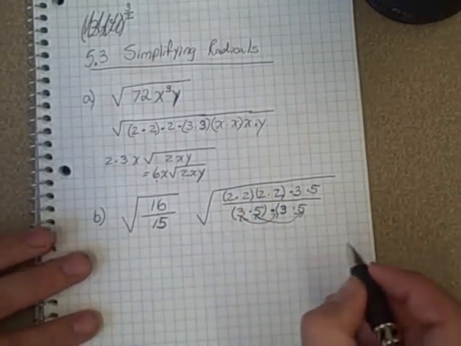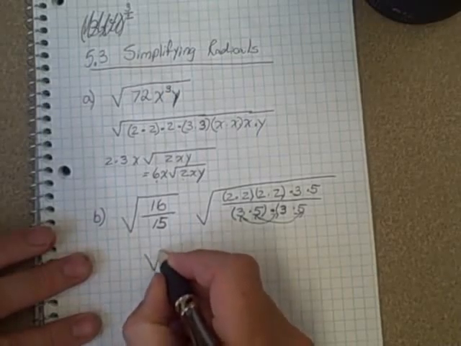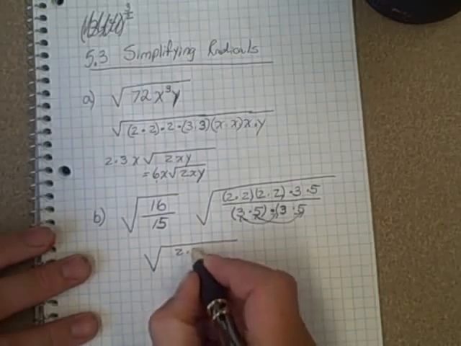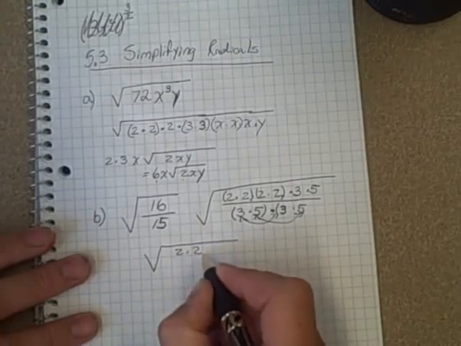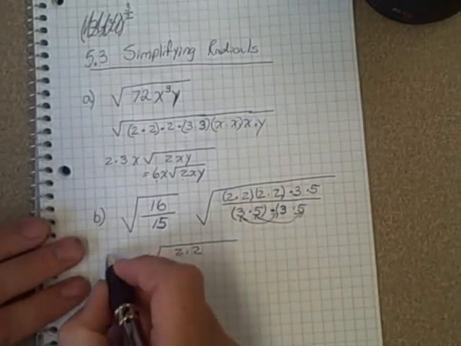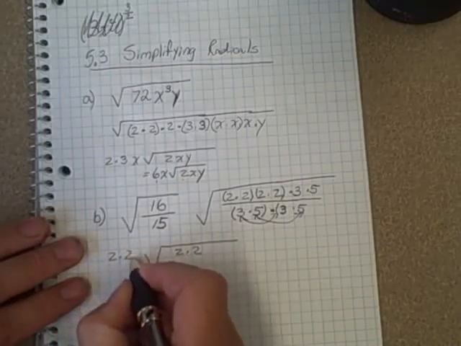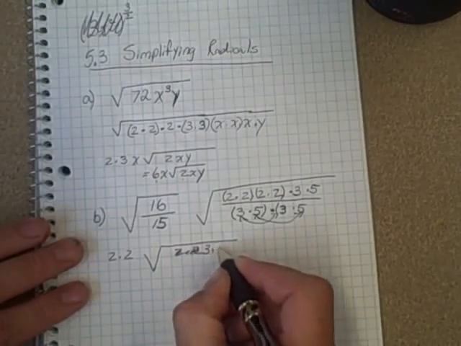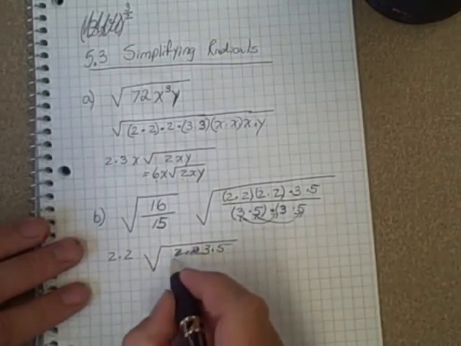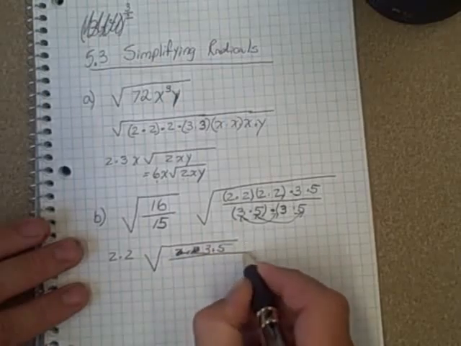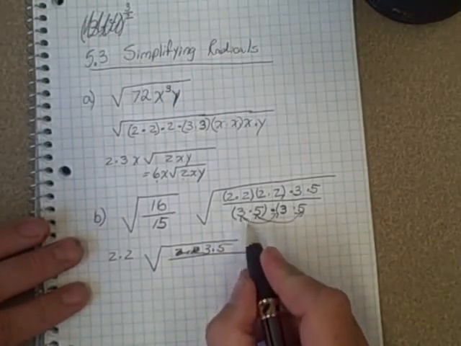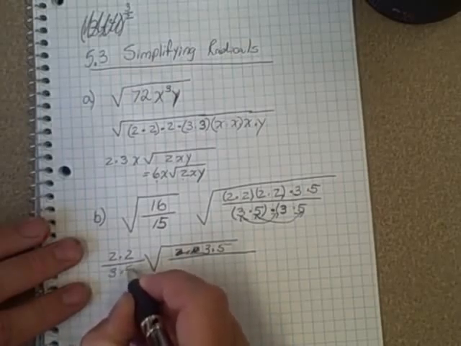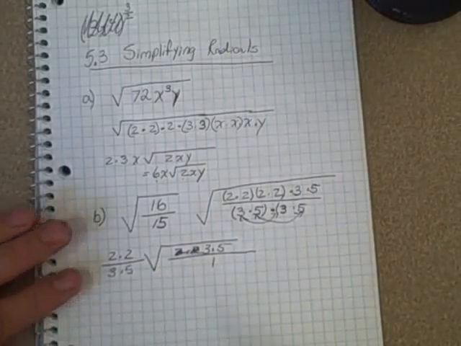So let's write that out now under the radical sign. So here we have 2 times 2. Oops, I have to bring them out. 2 times 2, almost made a mistake myself. Then the 3 and the 5 stay underneath the radical sign from the top. Ignore my almost mistake there. And then we can take out a 3 and a 5 down here on the bottom. And this just leaves a 1 here underneath the radical sign.